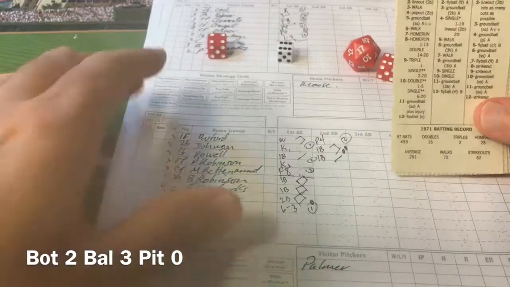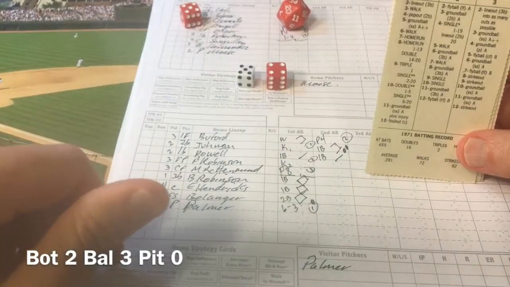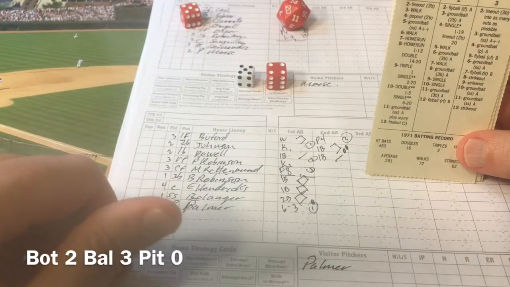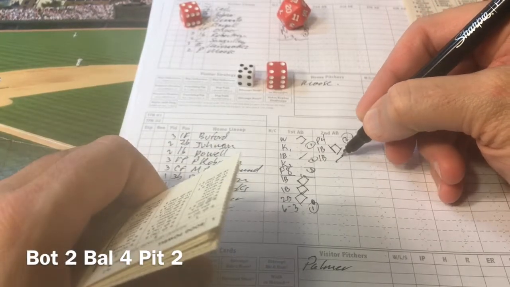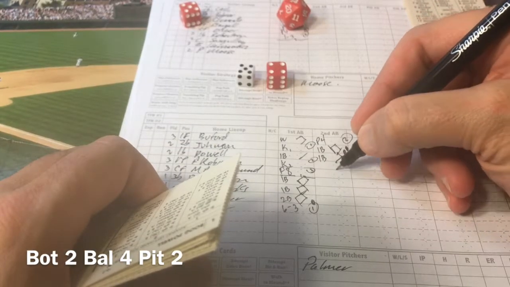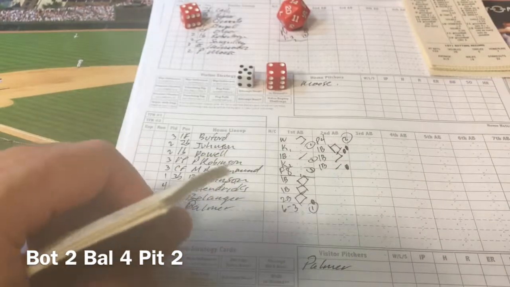And 2 outs. Frank Robinson, the batter. Frank Robinson struck out in his first at bat. Here's the pitch from Moose. It's 5-9. 5-9. It's going to be a line drive base hit single. That scores Johnson. Powell is going to stop at second. And we're going to the bullpen.